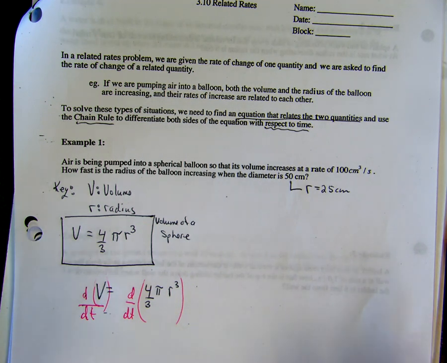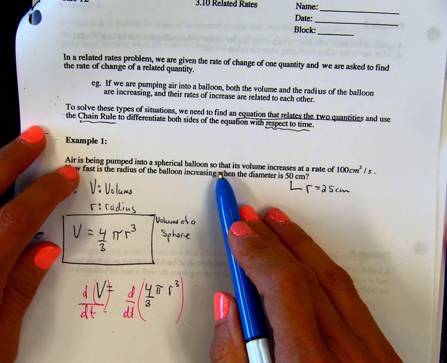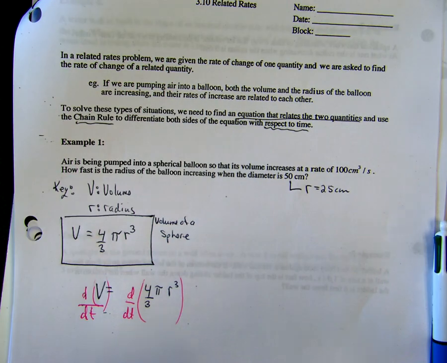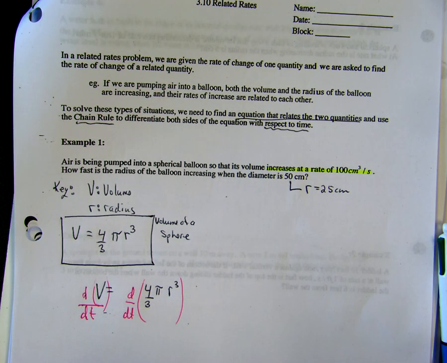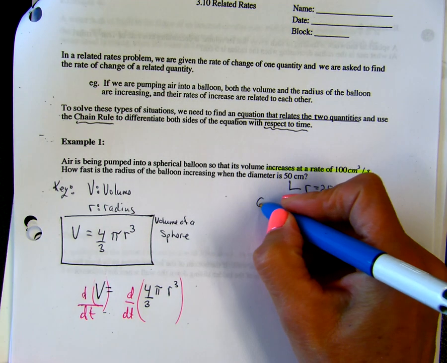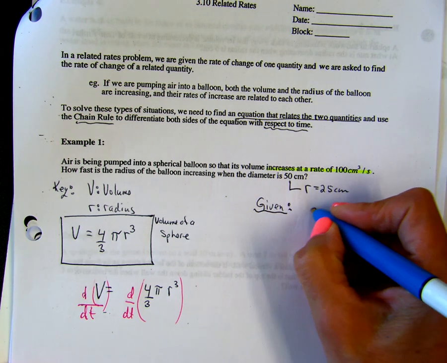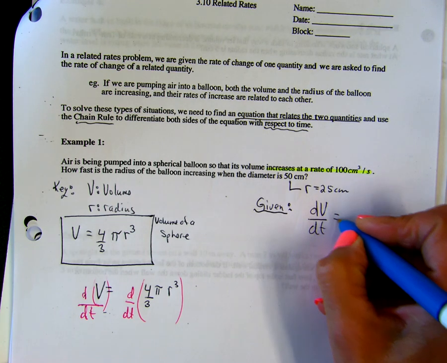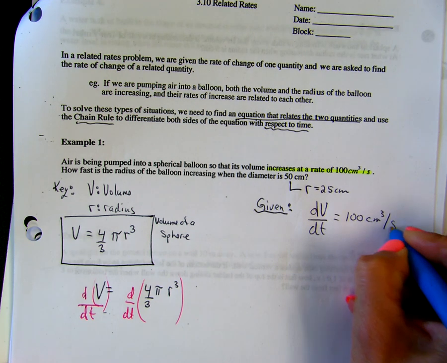If you go back and read through your equation, it says air is being pumped into a spherical balloon so that its volume increases at a rate of 100 cubic centimeters per second. So this is what is given to me in the problem. The change in volume with respect to time is equal to 100 centimeters cubed per second.